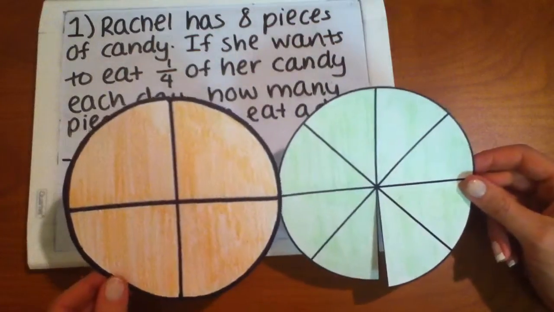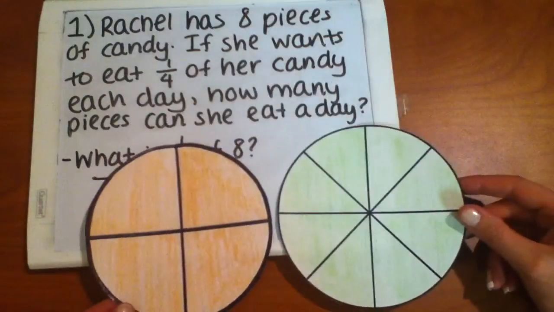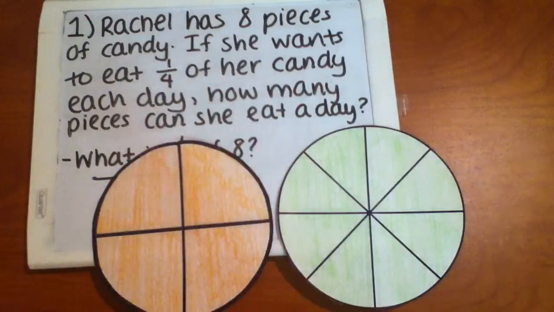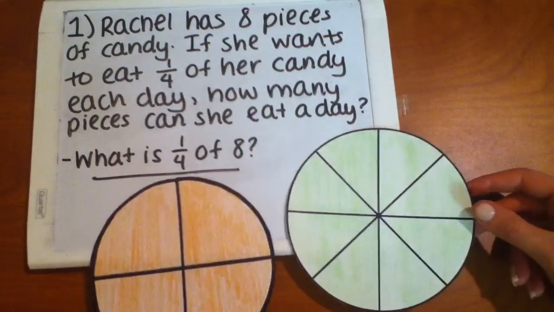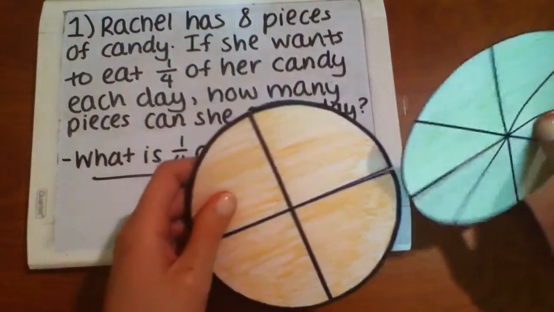That's very important when you're looking at area models, is that they're the same size. You don't want to use a small area model with a larger one because that's not the same whole. That's not the same size whole. So to do this, one thing we can do is we can compare them.